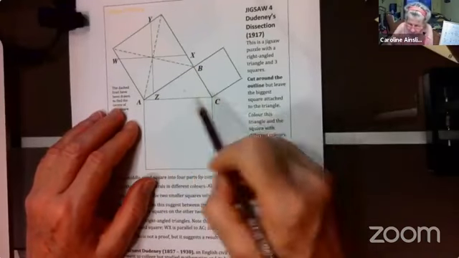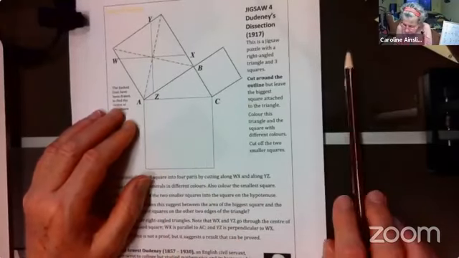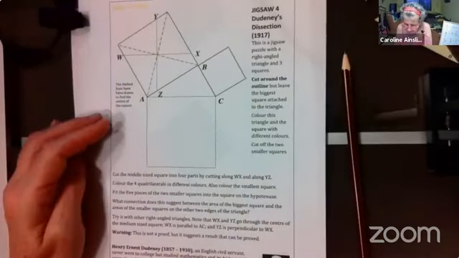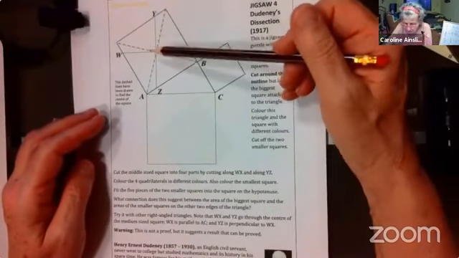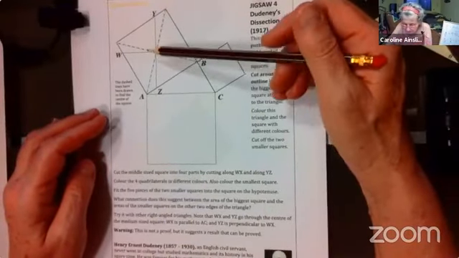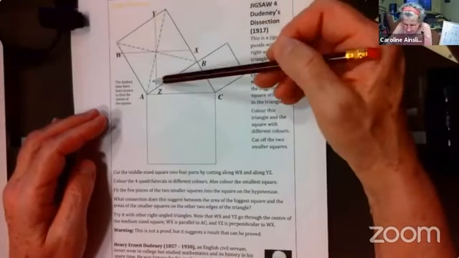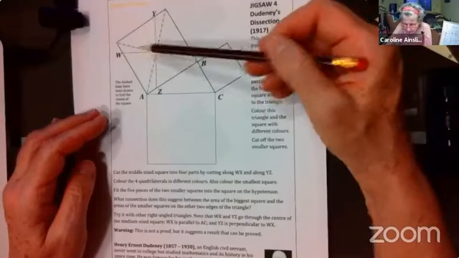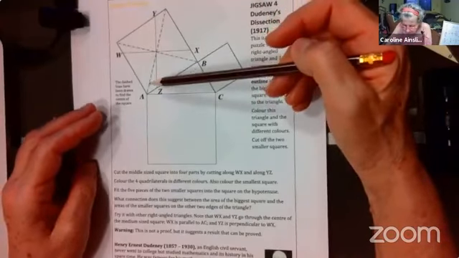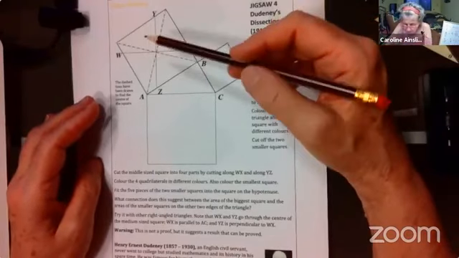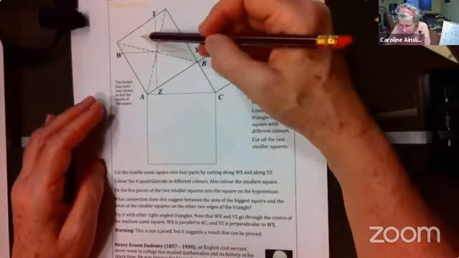So cut there, you've got the color these two different colors, and then cut the middle size square into 4 parts by cutting along X, WX and YZ. So those lines there, that's where you cut, not the dotted line, but the solid lines. And color the 4 quadrilaterals. So that's that, and that in different colors.